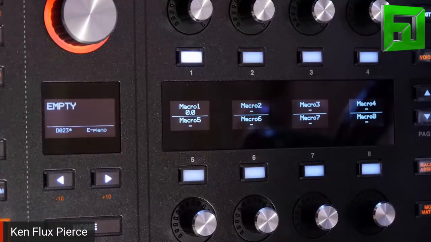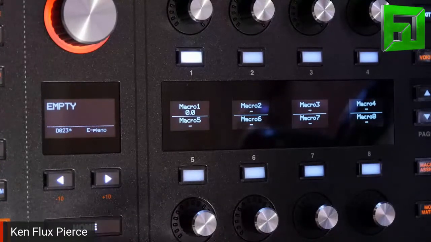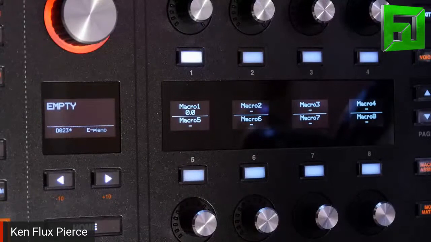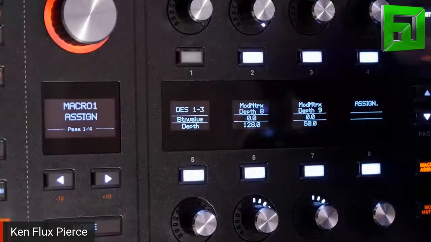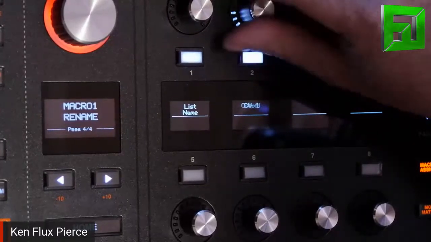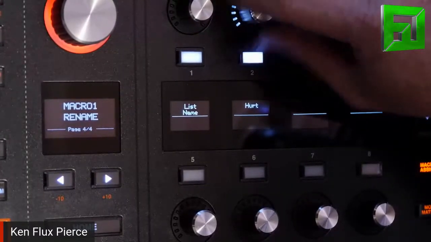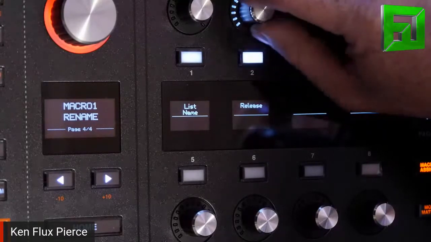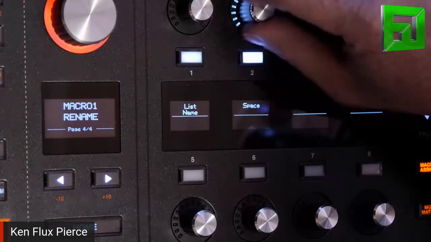I'm going to be speeding up the panning and control the panning right there with that macro 1. Okay? And we'll give it a quick name just so that we have one. We'll call this one Twist, because I'm going to add even more to that in just a little bit.